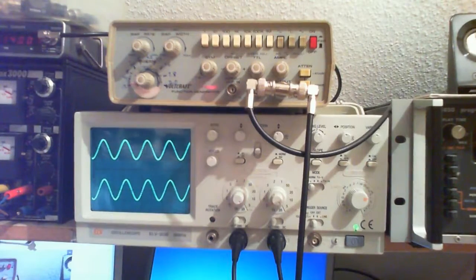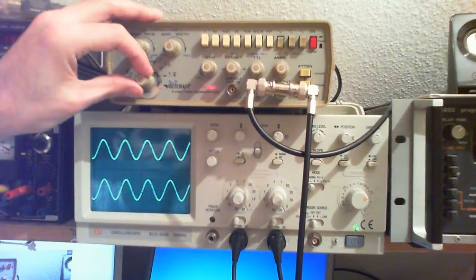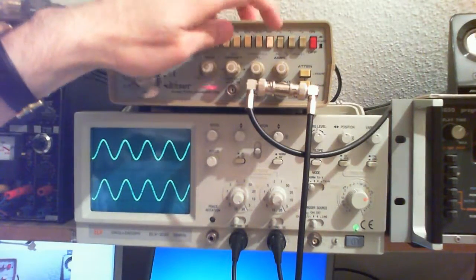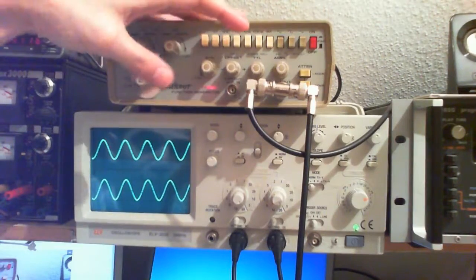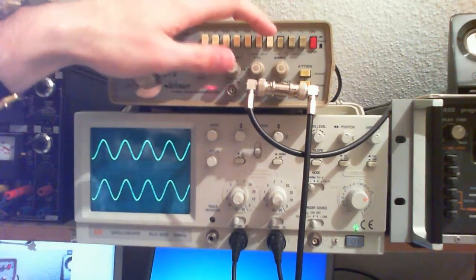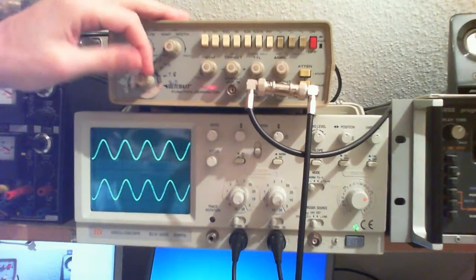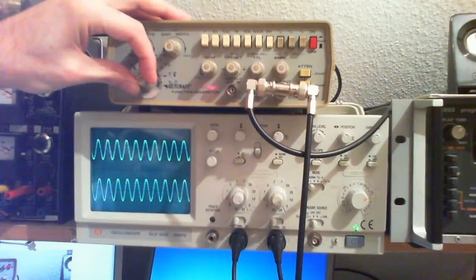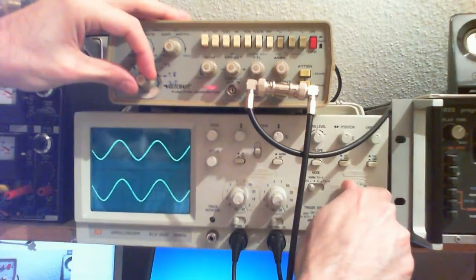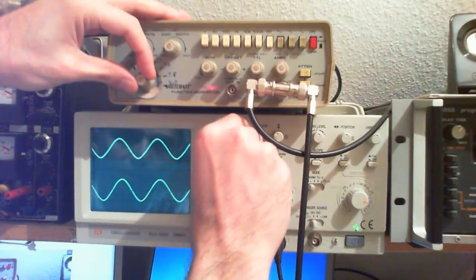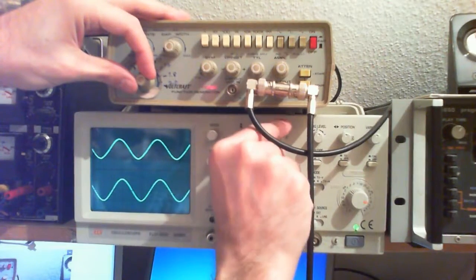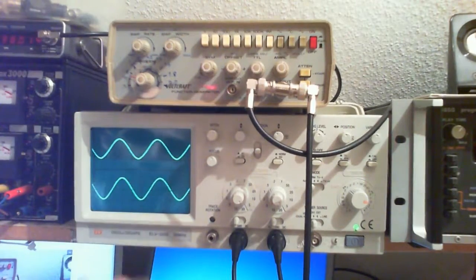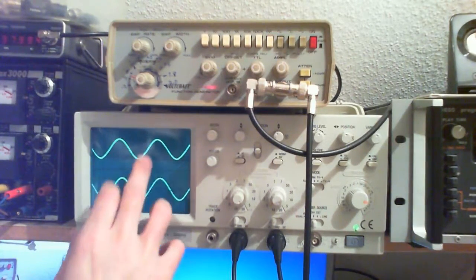Okay, now if I increase the frequency here, for example, right now I'm at 0.2 times 1 megahertz, which is basically 200 kilohertz, right? So if I increase the frequency here, and this is your output. My input is about 10 volts peak to peak.